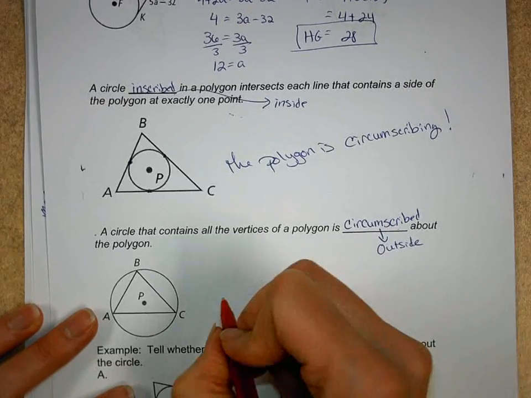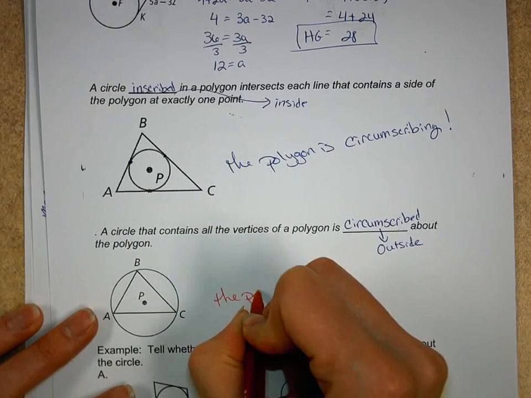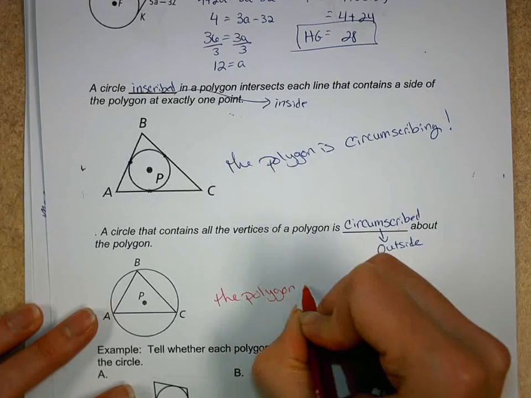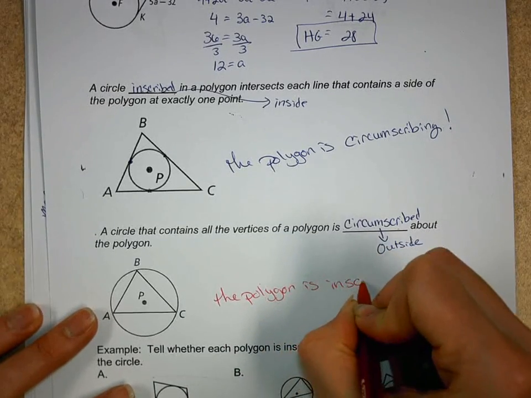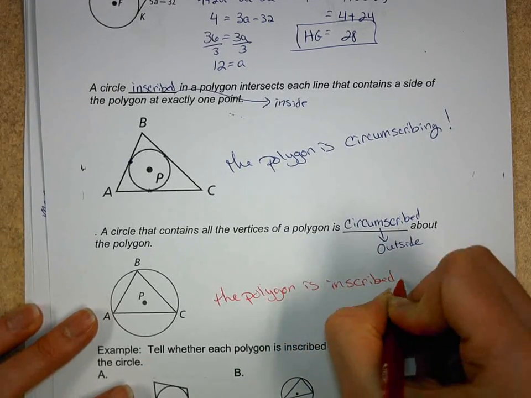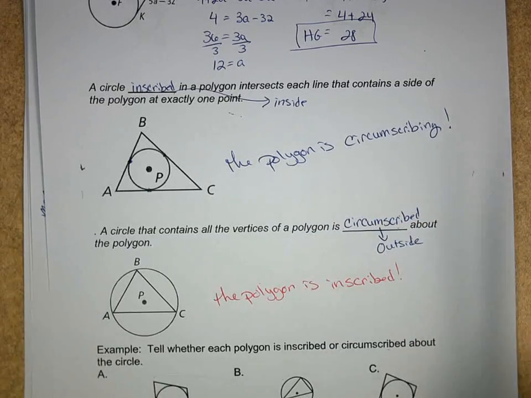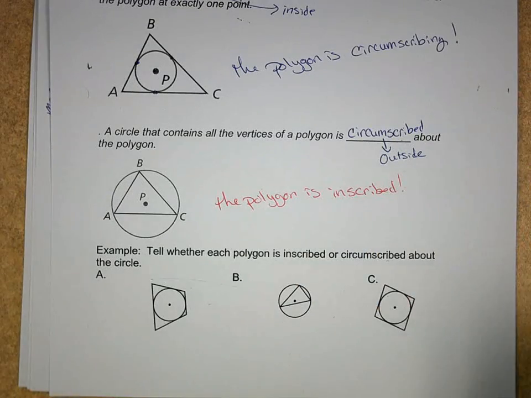So what does that mean for this one? The polygon is where? Inside, so it is inscribed. So this is some good vocab you have to know, but it keeps things pretty straight for us. So let's see if we understand our vocab moments.